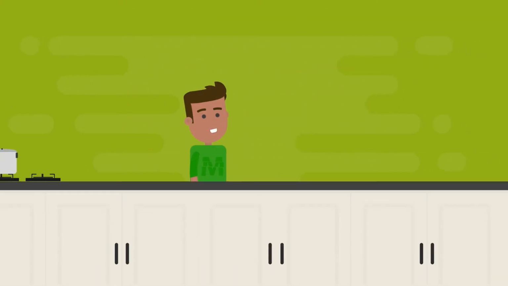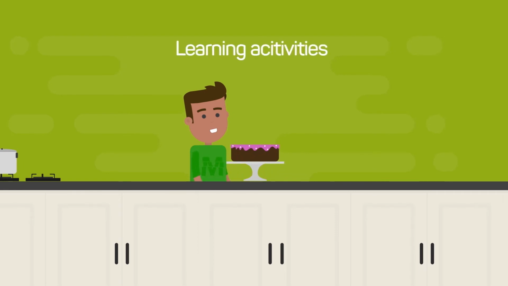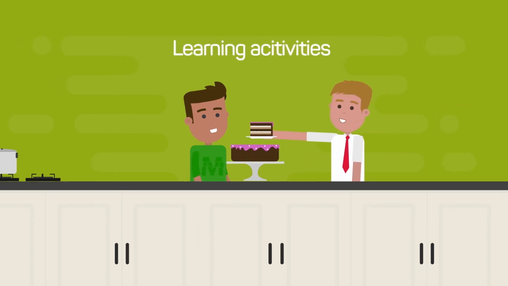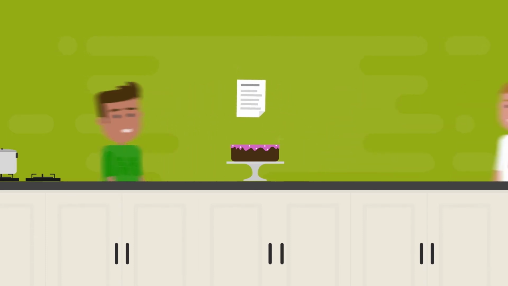What to do during mobility? During mobility, the host organisation provides learning activities according to the learning outcomes and organises an assessment. The student puts the results of the assessment in his portfolio.